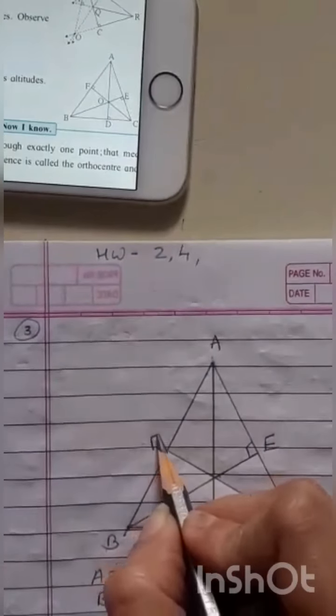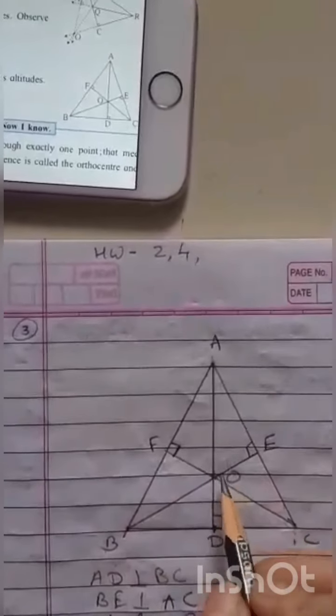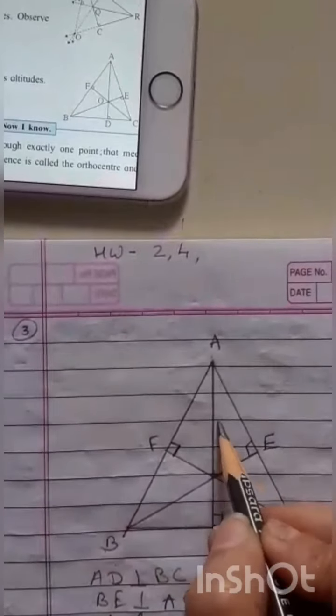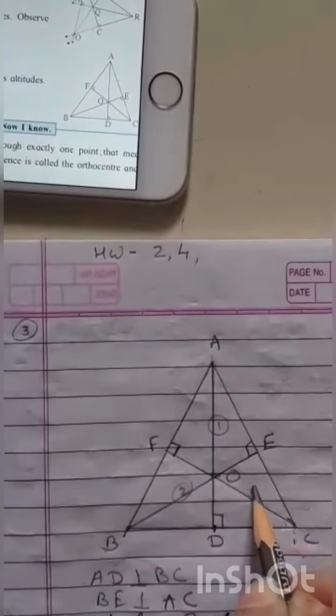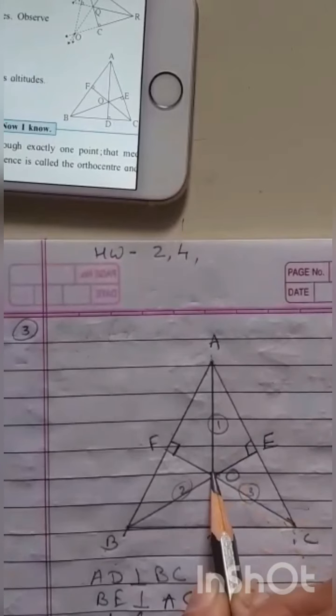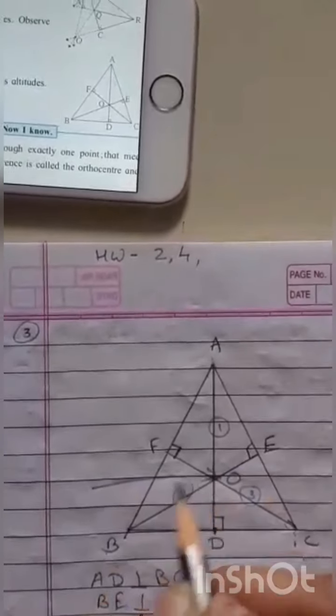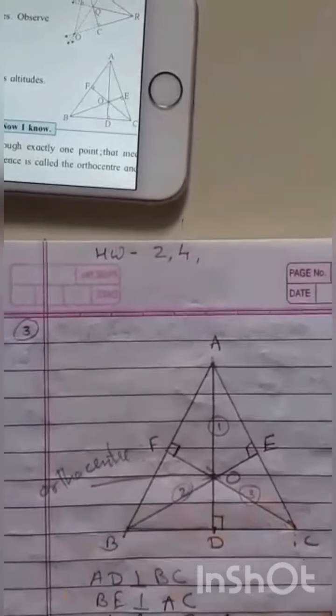So this I'll mark as F. So this point where all the three altitudes, this is first one, this is second and this is third, all my three altitudes meet at the center and this is nothing but my orthocenter.